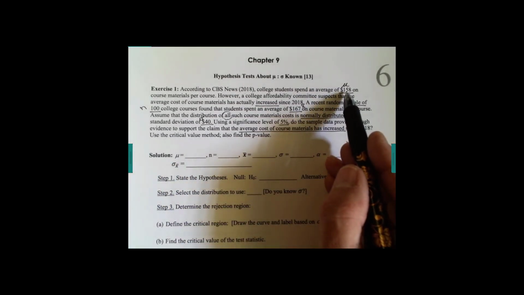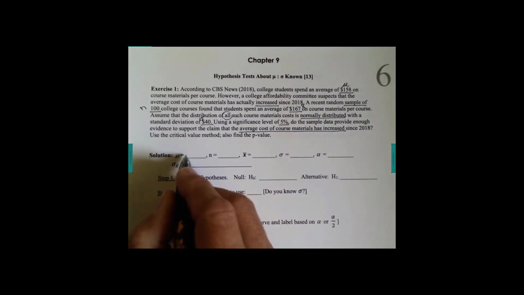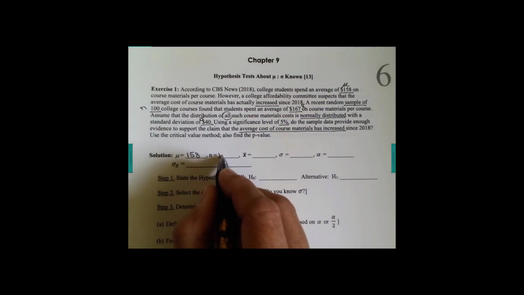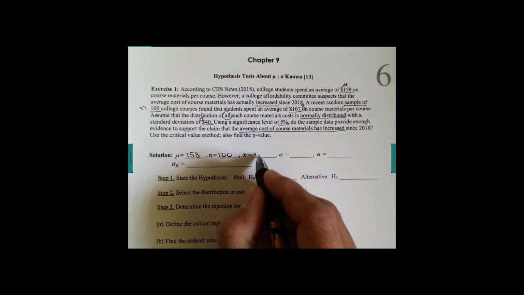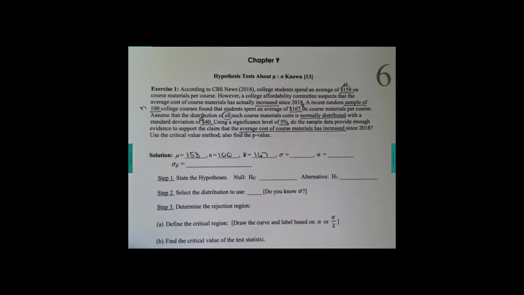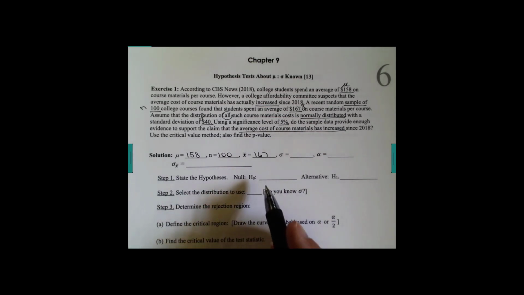What is the old mean, the one we're comparing against? Well, that was $158. That's what it used to be. We took a sample of 100, and out of that sample we got a sample mean of $167. Looks like it's different to me, doesn't it to you? But we still don't know if it's different enough to reject the null hypothesis on this one.